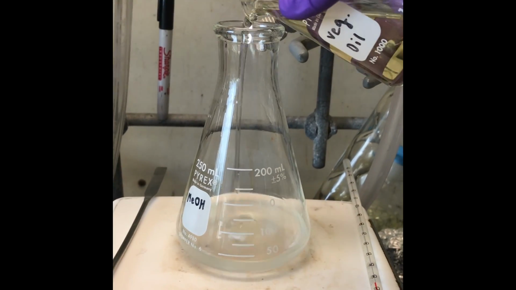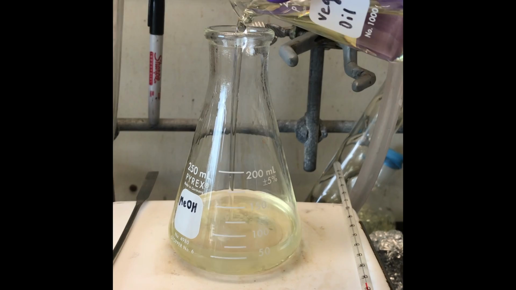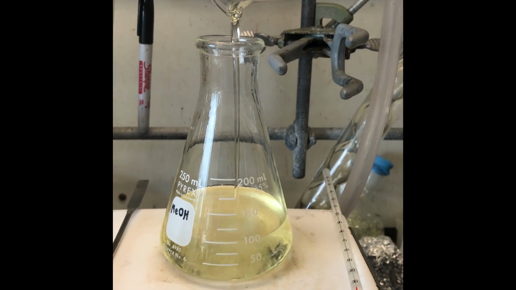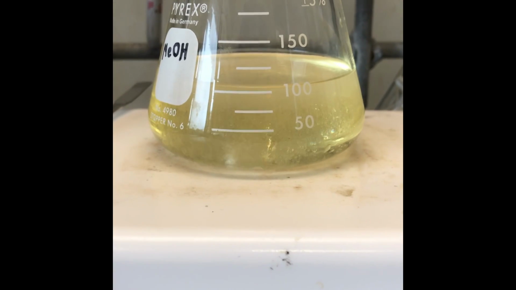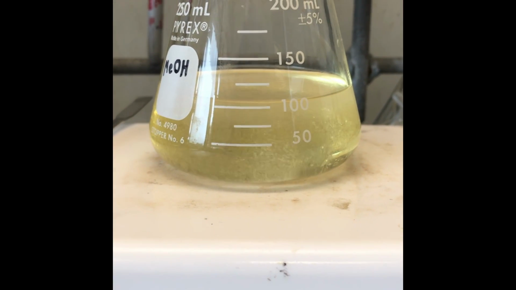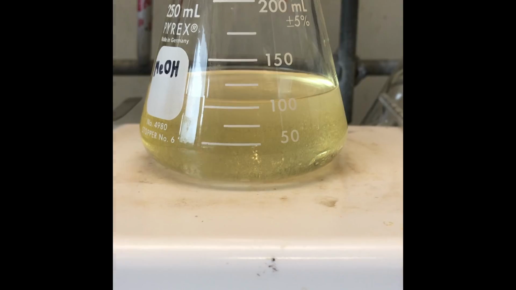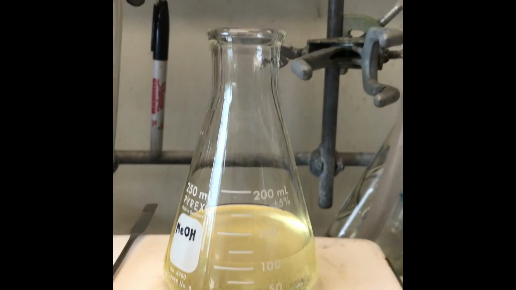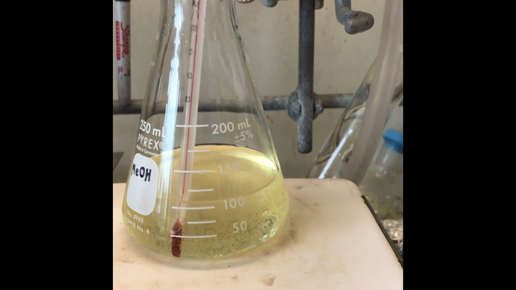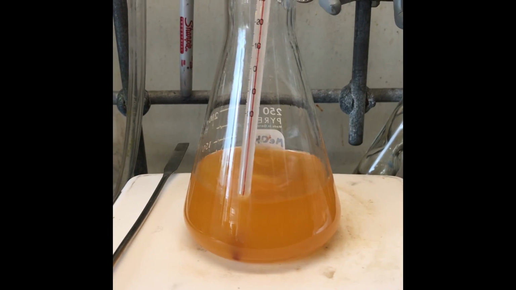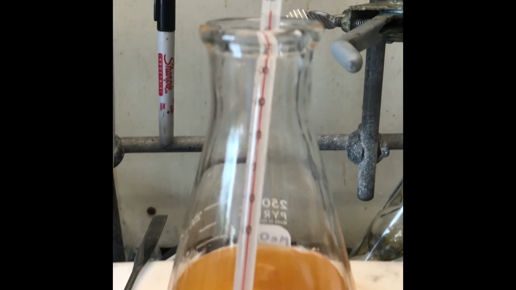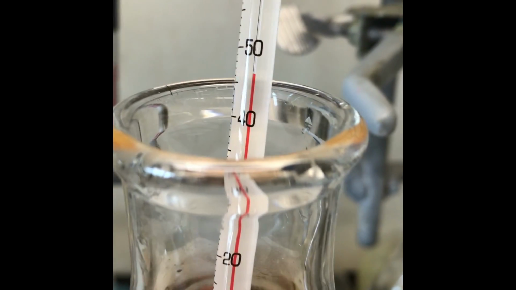Then, vegetable oil is added to a stirring solution of methanol and sodium hydroxide. The mixture is allowed to stir at 50 degrees Celsius for 30 minutes.